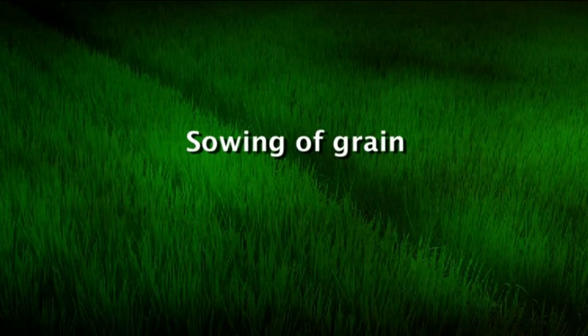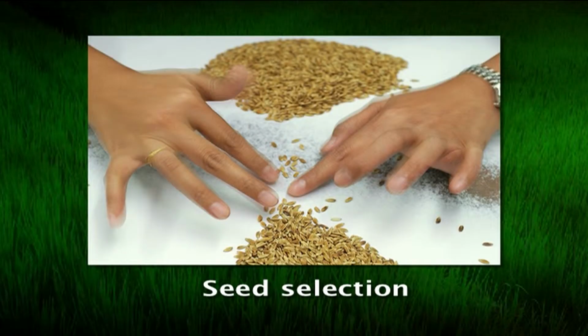Sowing of grain. The first step in ensuring the quality production of rice is to choose an appropriate good grain. Good seed should be pure, uniform in size, viable and free of weed seeds, seed-borne diseases and pathogens. Now, sowing of seed. It's done by the three methods which include broadcasting, dibbling and drilling. First of all, broadcasting method.